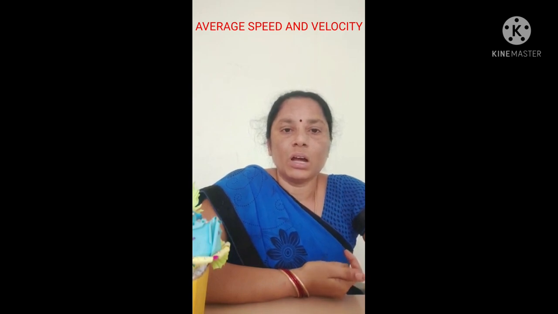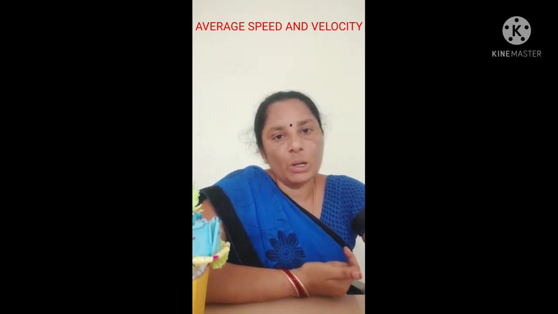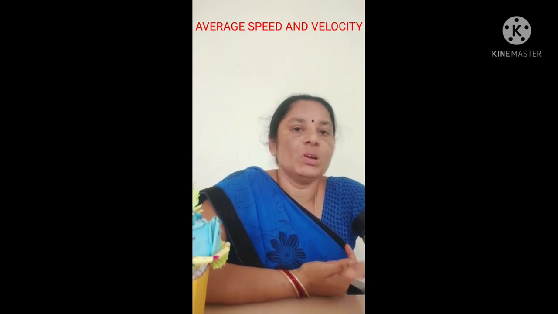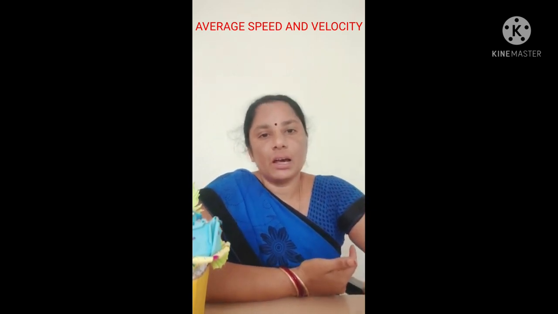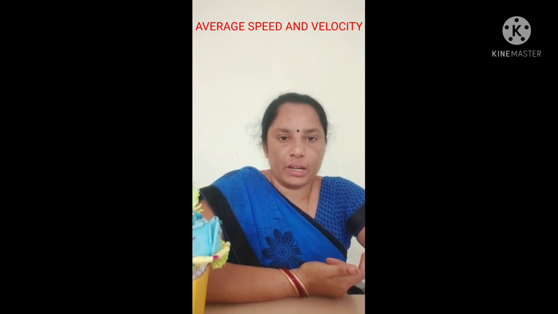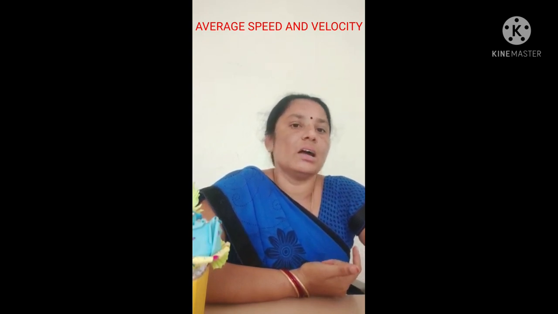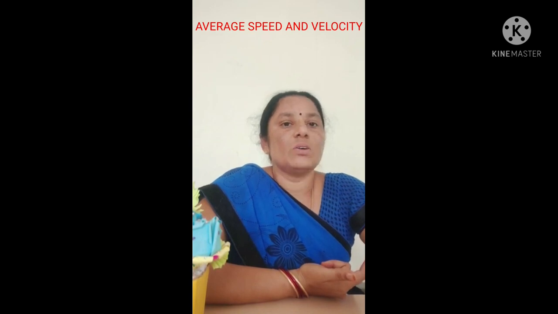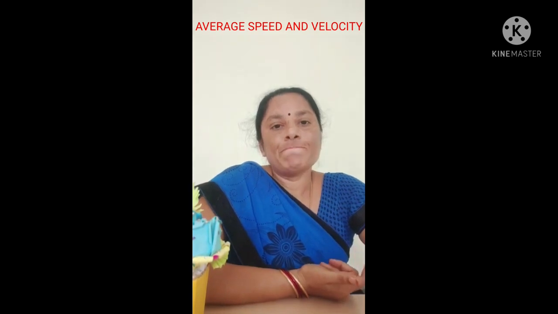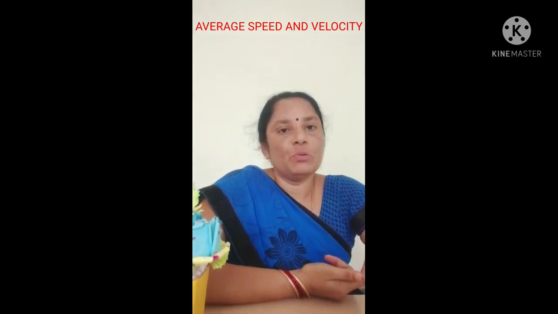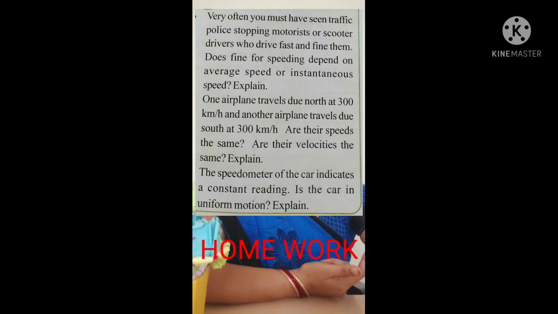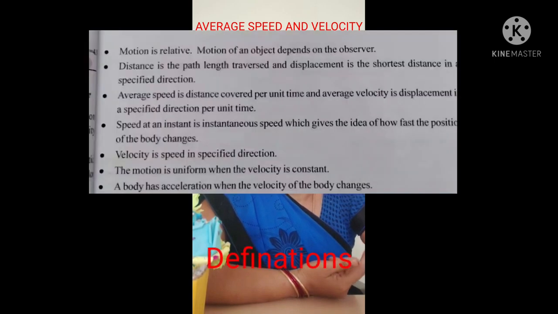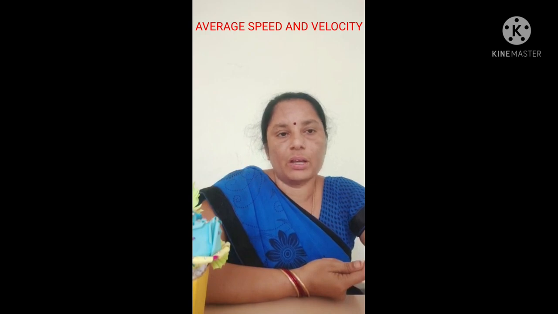So all of you know very well the difference between speed and velocity. Speed is scalar and velocity is vector. Because for speed we state only the magnitude, and for velocity we state the direction also. So speed is scalar and velocity is vector. Okay.